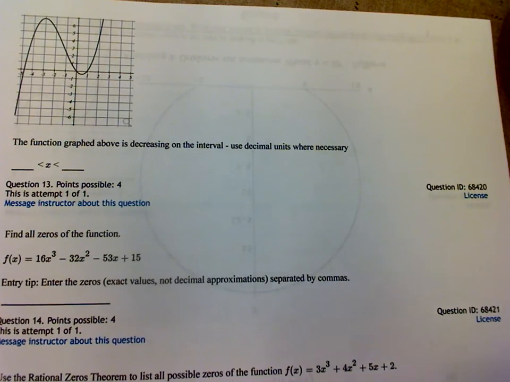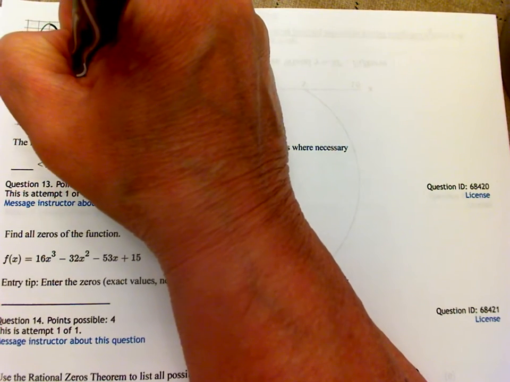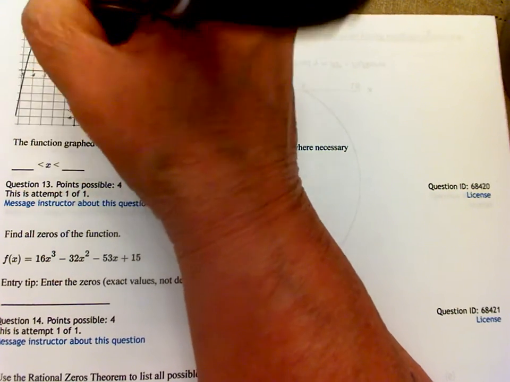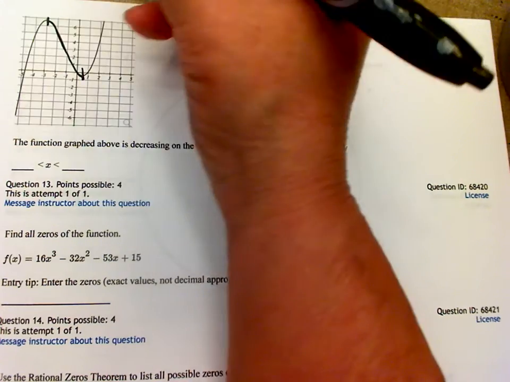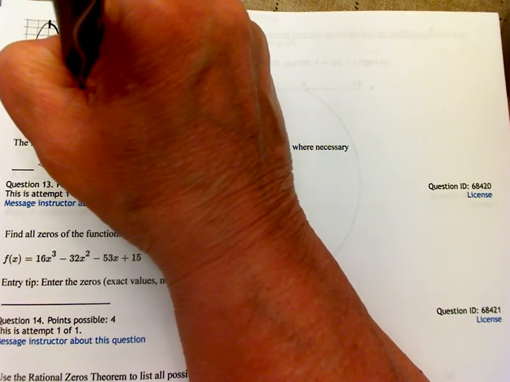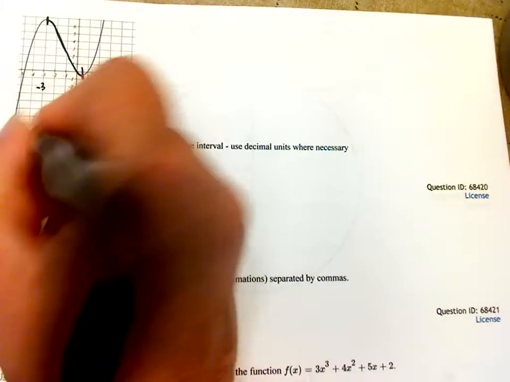Given this graph, where is the graph decreasing? Well, it's when I can draw this downward. And it's between these two marks here, which is x equal -3 and x equal, it looks like, positive 1/2.